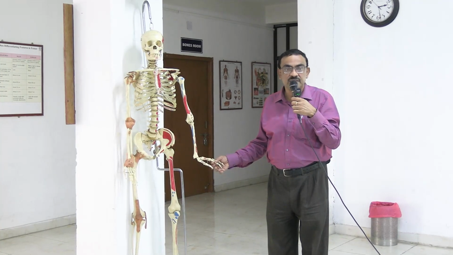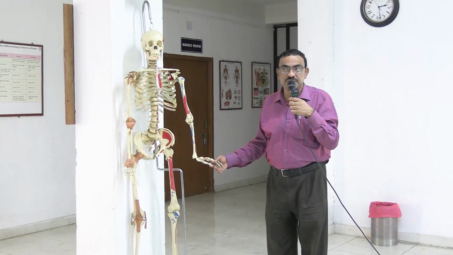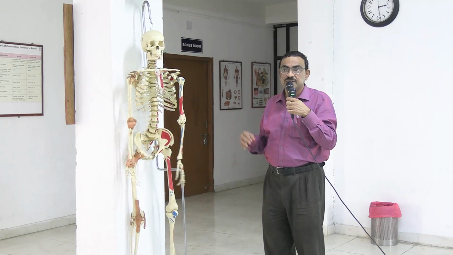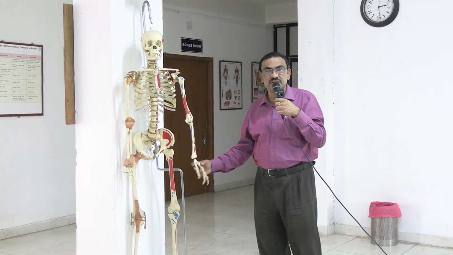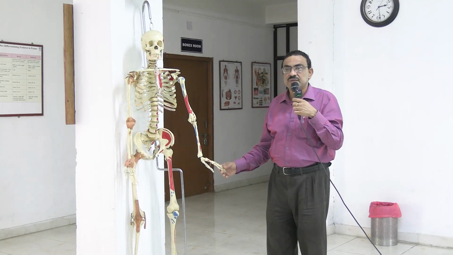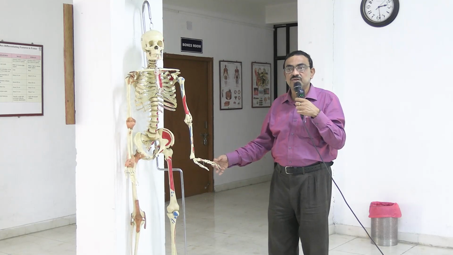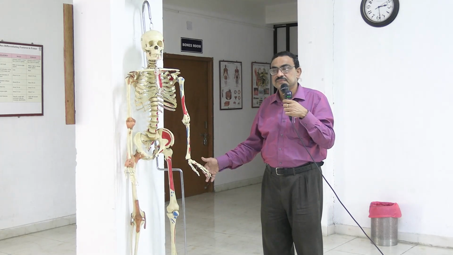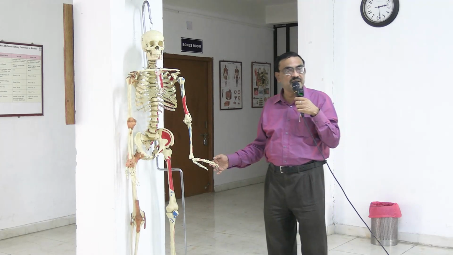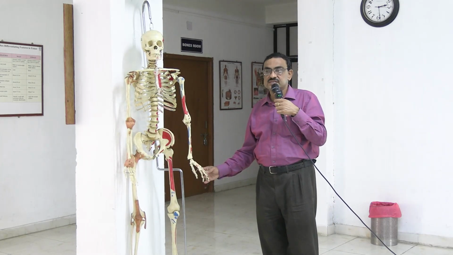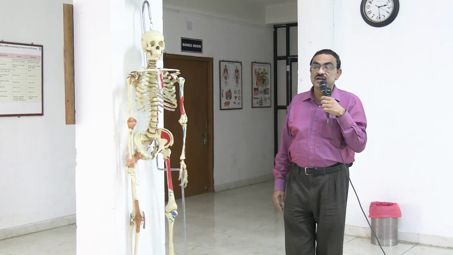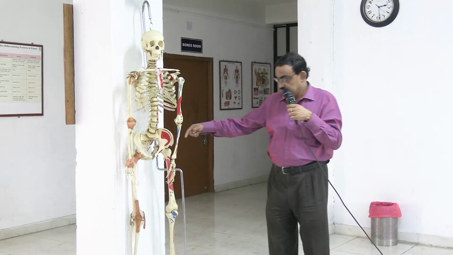Okay, but there is a detailed discussion there. It needs a detailed discussion, but just for your convenience, just remember the lateral three and a half is supplied by the radial nerve, and the medial is supplied by the dorsal division of the ulnar nerve.